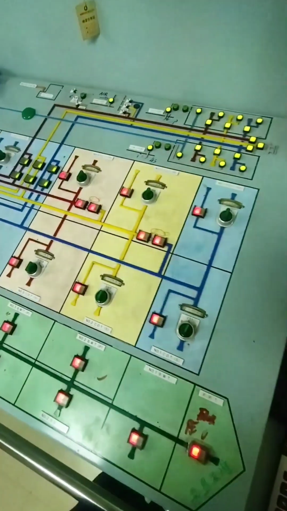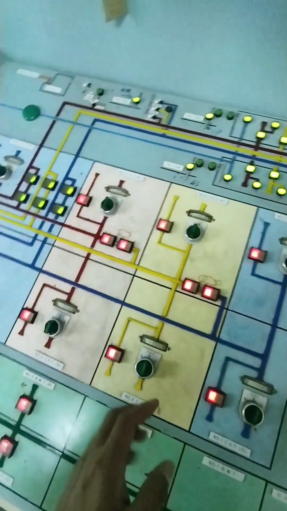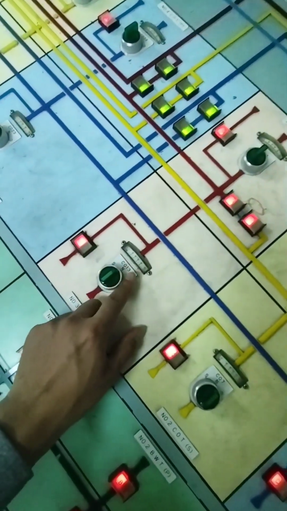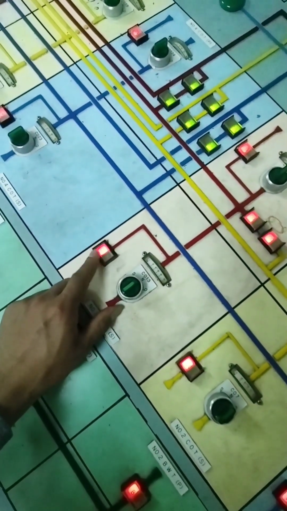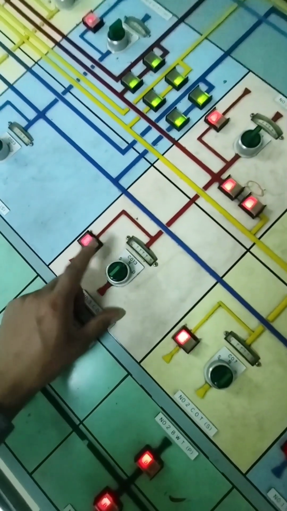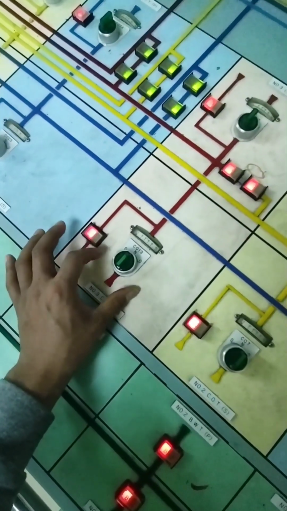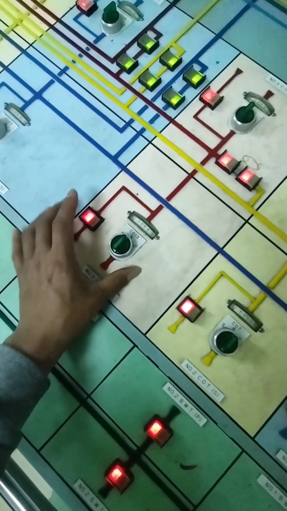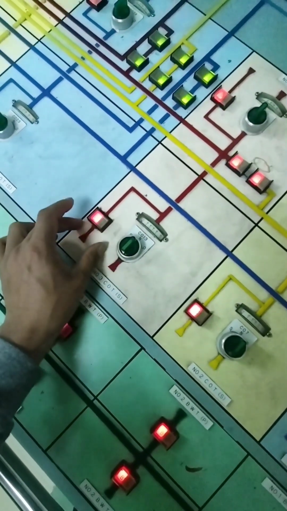One more very important thing is that every tank has two sections. This is also a hydraulic valve, this also a hydraulic valve, remember this one. Each tank has two sections, remember. One we call the main section, another is called the stripping section.